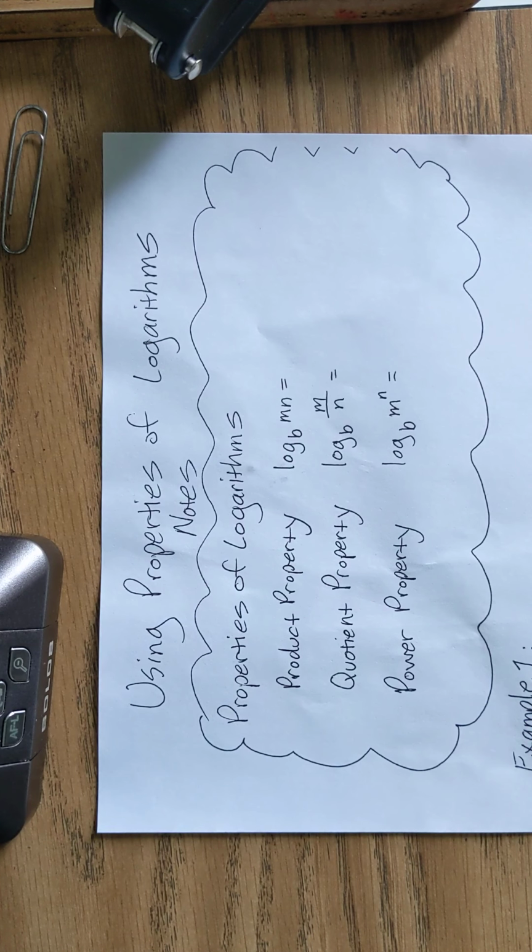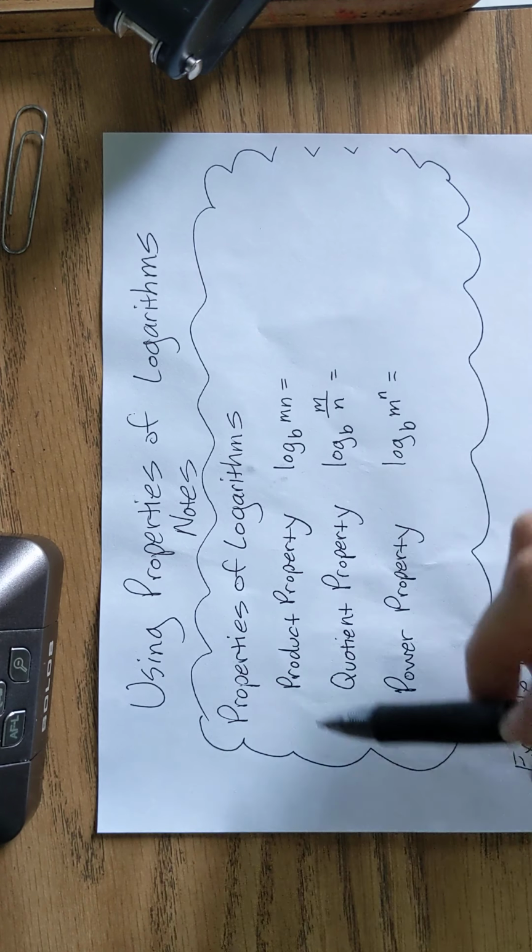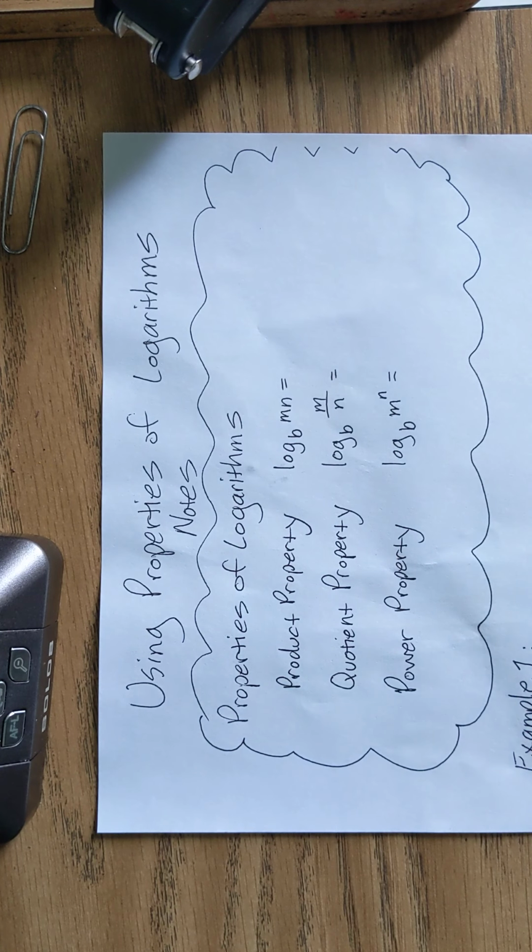All right, so this is for my Algebra 2 kids. We're going to use properties of logarithms in solving some problems. For that, you're going to need to know some properties of logs that we probably have previously gone over, but just to review, we're going to go over it again.